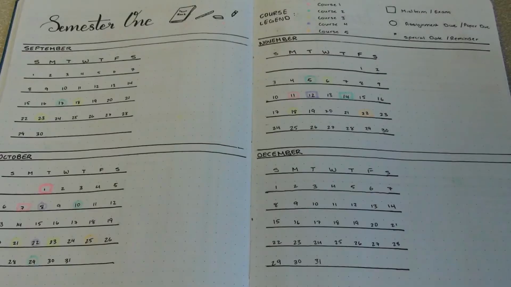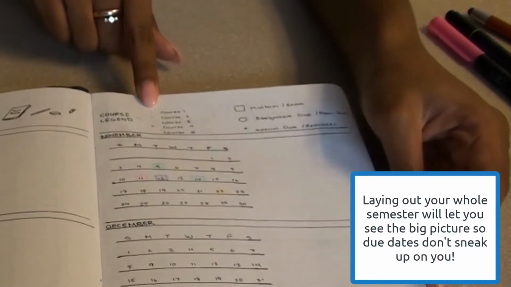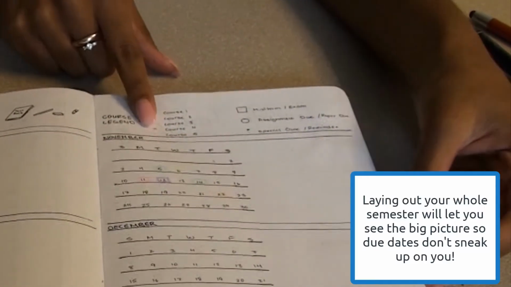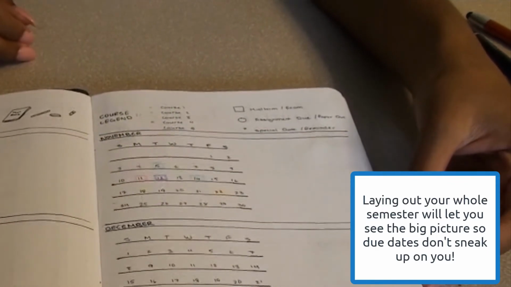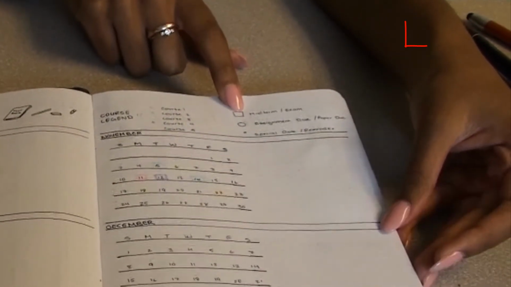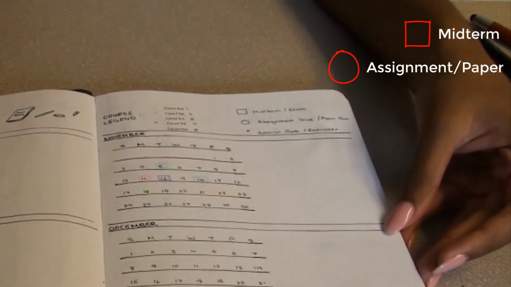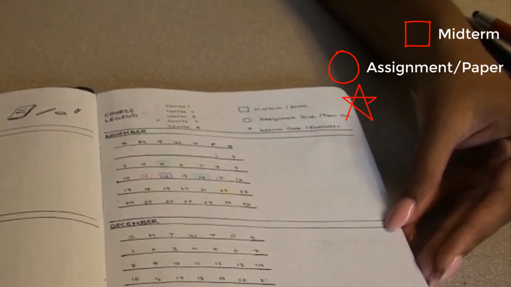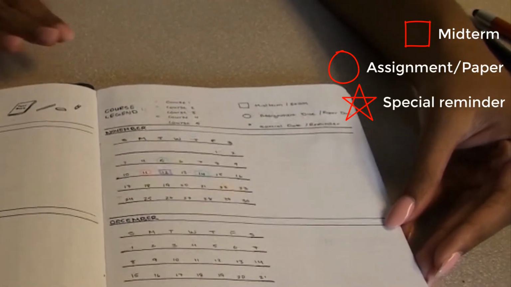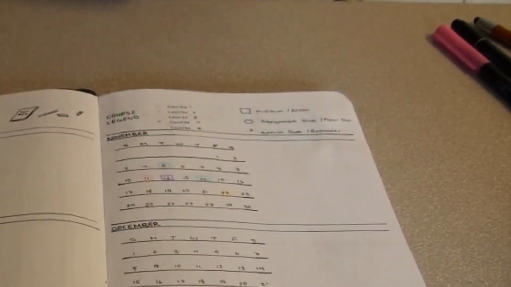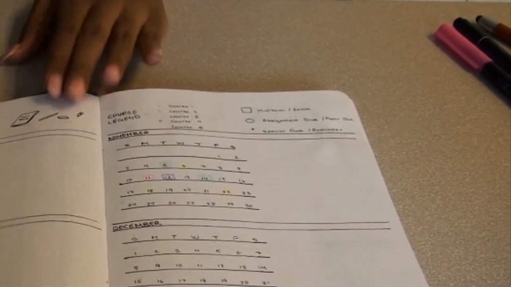On this spread, we have the semester 1 layout. What I have here is that I color coded each course to its own color. And for me, how I set up my bullet journal is that squares are midterms, circles are when papers or assignments are due, and asterisks are for if there's a special reminder that I need to know about that date. Throughout the semester when they release, I will also include the exam schedule, but for now, I'll leave them blank.